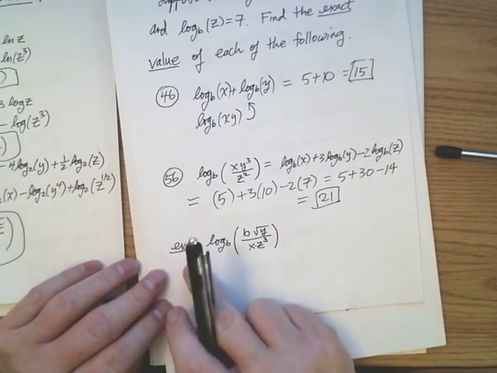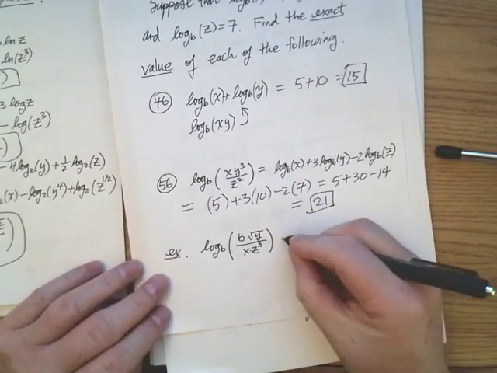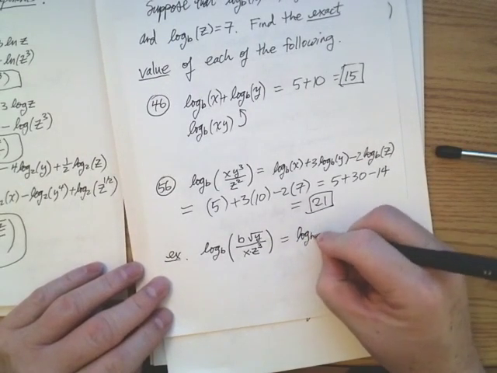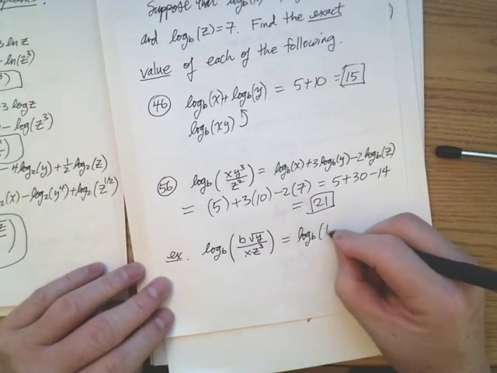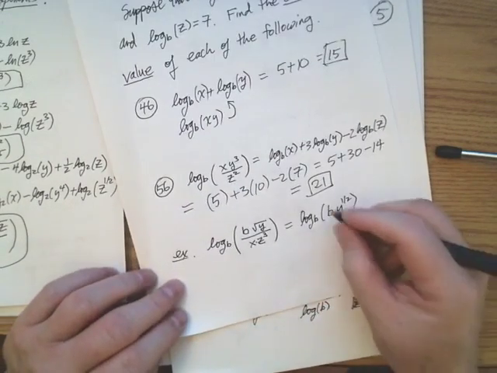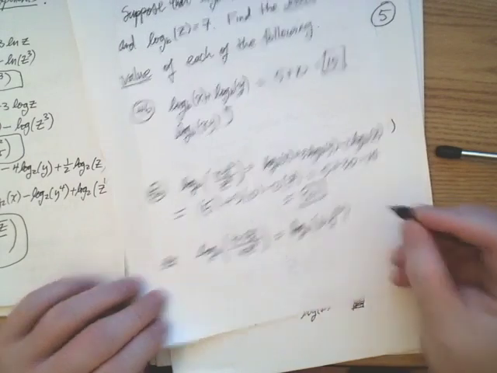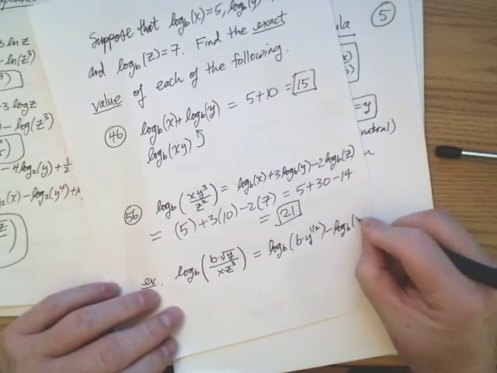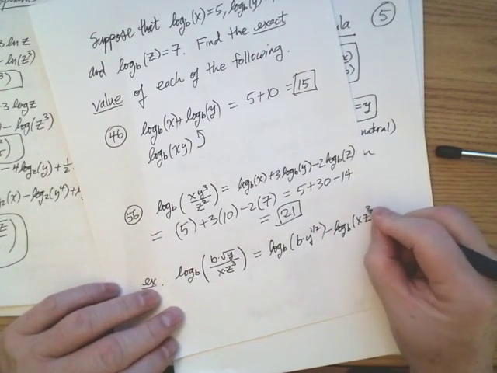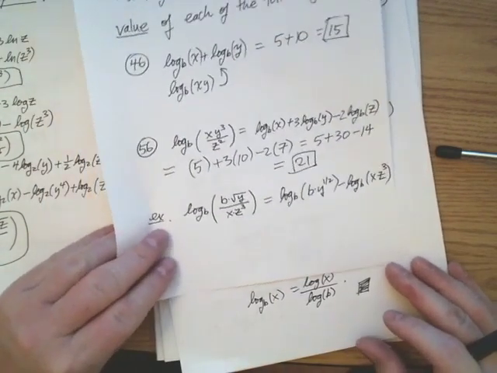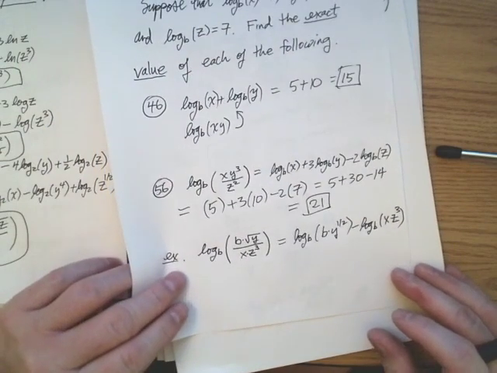Let's do one Kimbolite problem here. Okay, let's break this down. Maybe I'll break this down a little bit more for you. This is the logarithm base b of b times y to the half, minus the logarithm base b of x z cubed. You agree that's true?